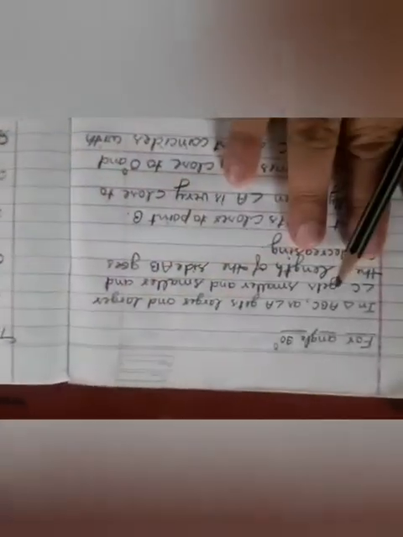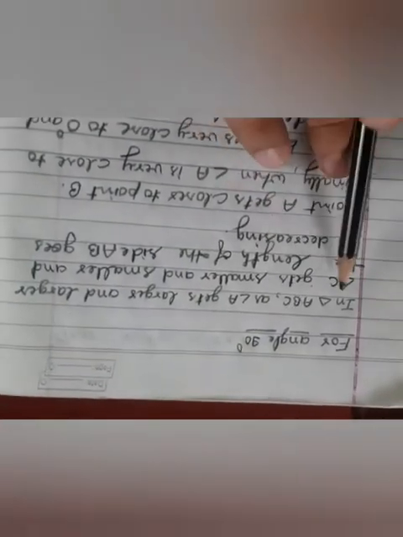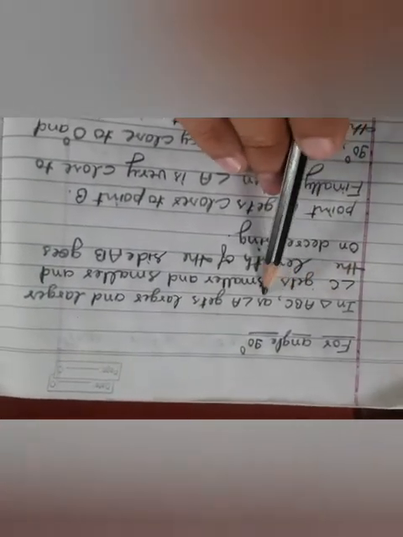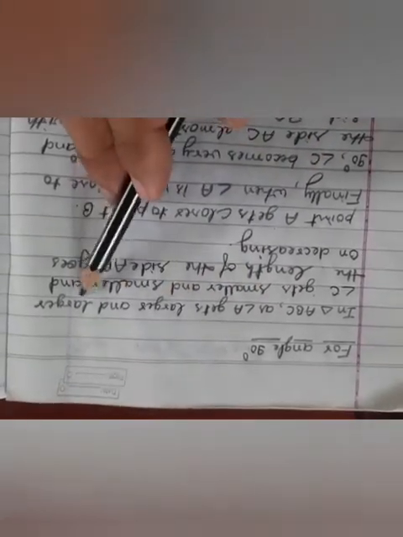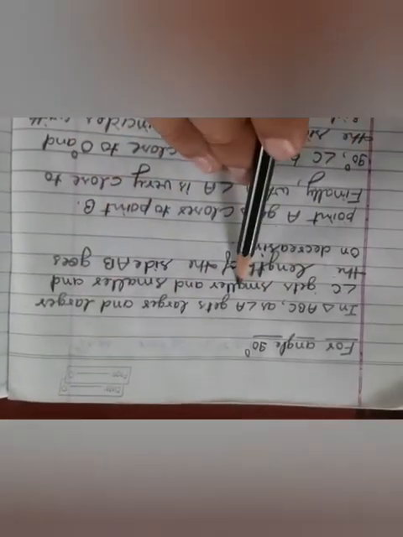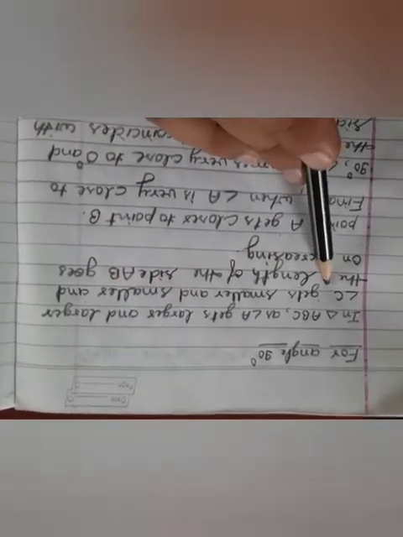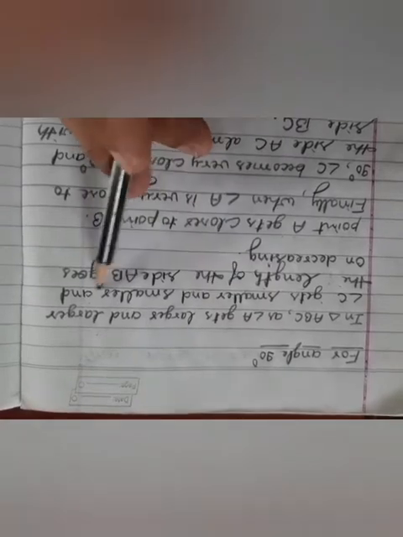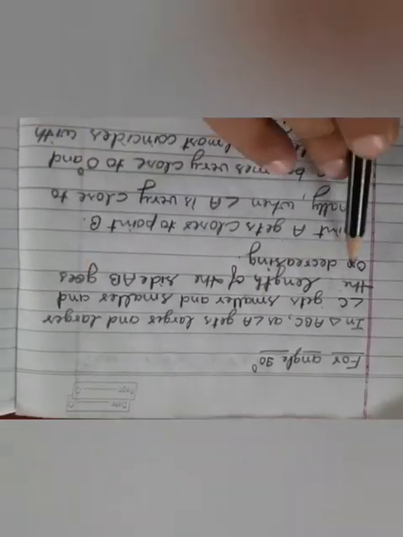Now for the angle 90 degrees in triangle ABC, as angle A gets larger and larger, the angle C gets smaller and smaller, and the length of the side AB goes on decreasing.